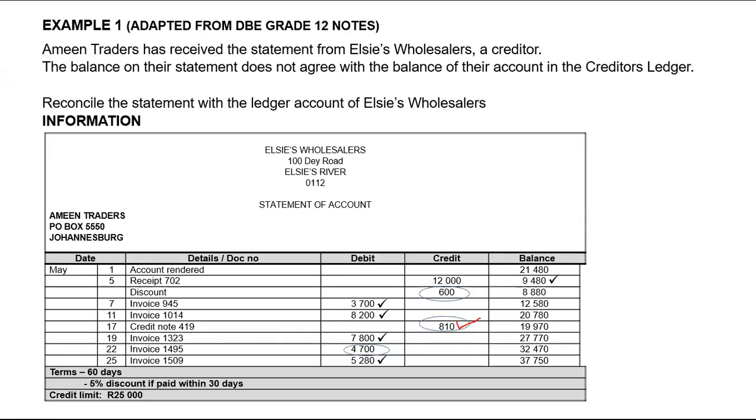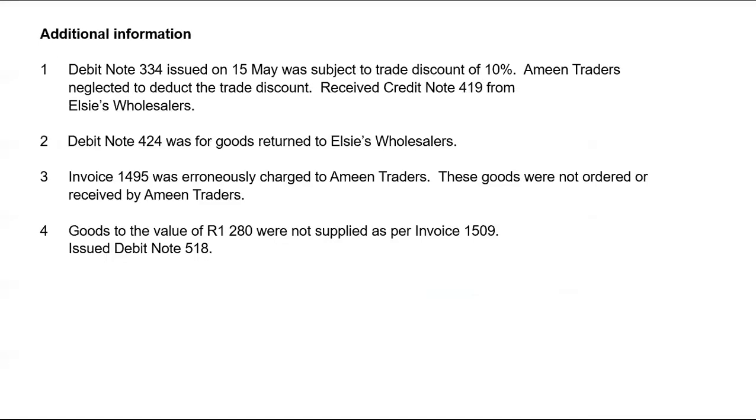Invoice 1509. The invoice 1509 is, yes, that's the one that I'm talking about. It is that 5,280. Of this 5,280, we did not receive goods worth how much? Let me go back there. We did not receive goods worth 1,280. So they debited our account by that 5,280.